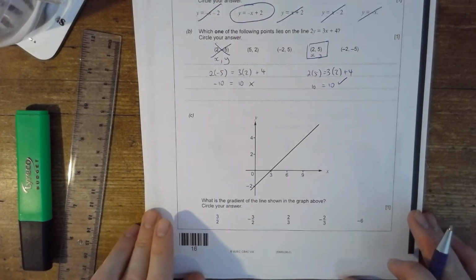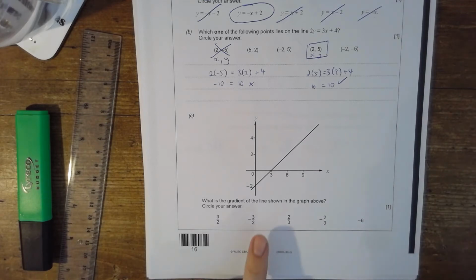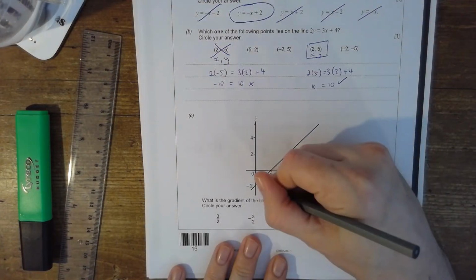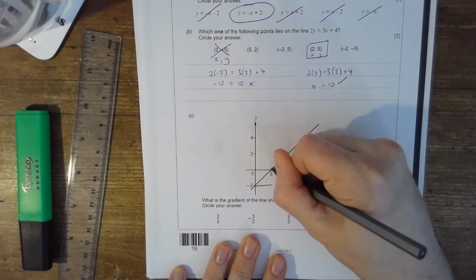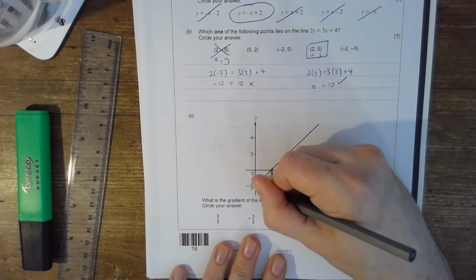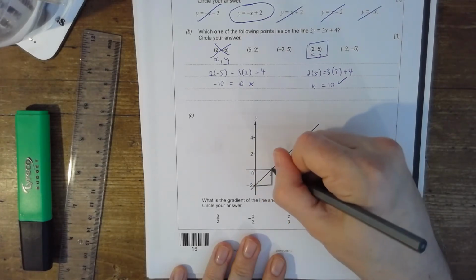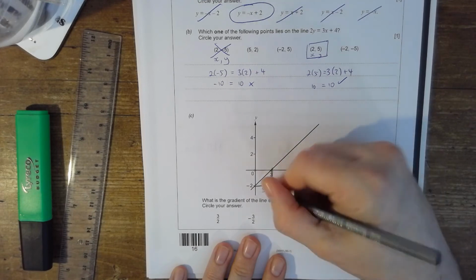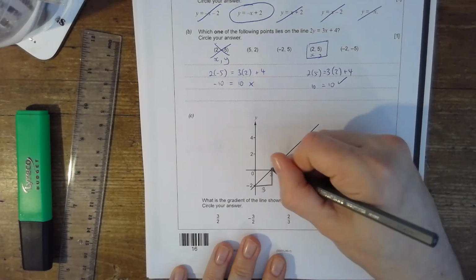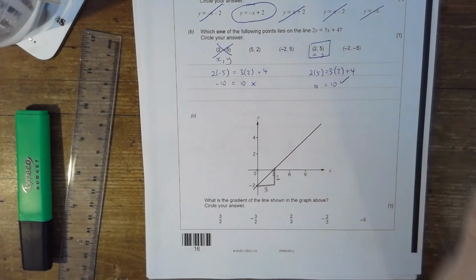And then finally on this page, it says, what is the gradient of the line shown on the graph above? You are looking to draw a triangle of values you know, so I'm going to use literally the intersections there. I've come across from 0 to 3, so that has run along 3, and it's gone from minus 2 up to 0, so that is a rise of 2.